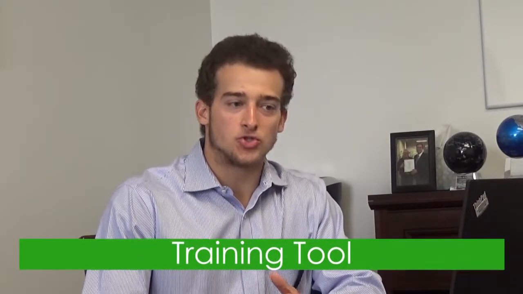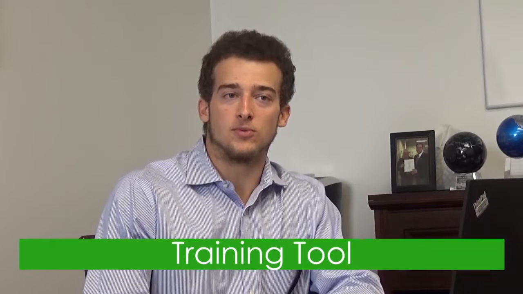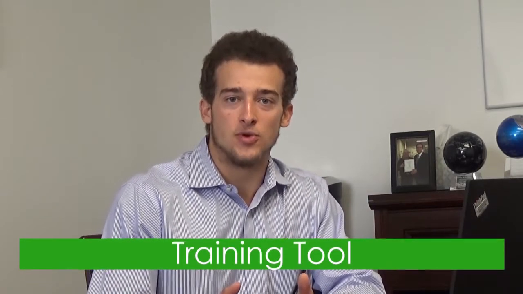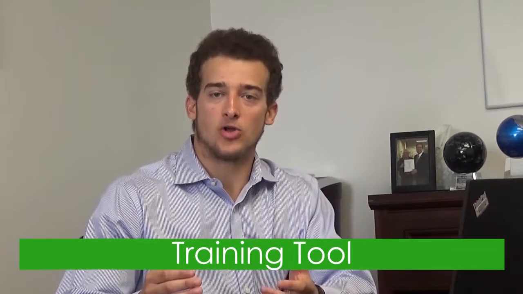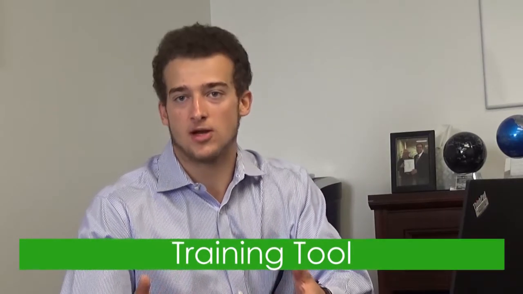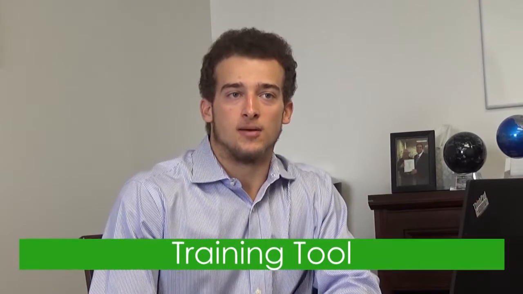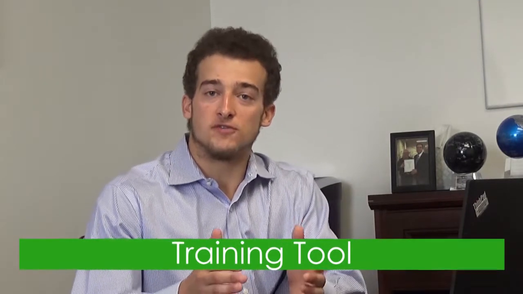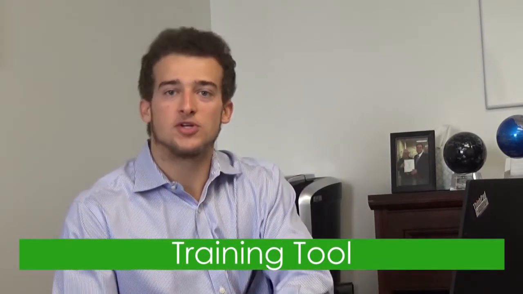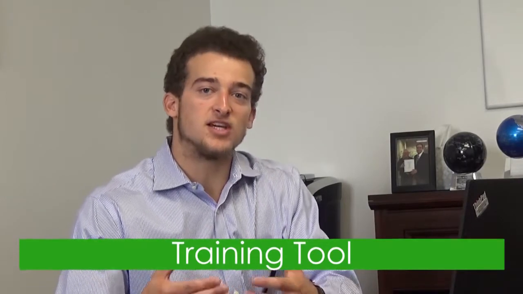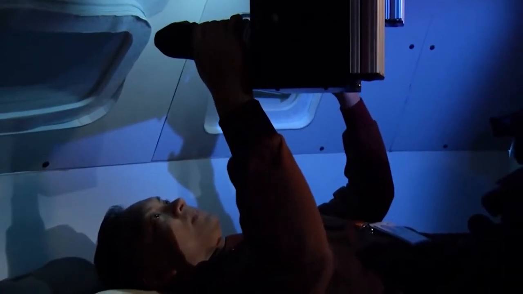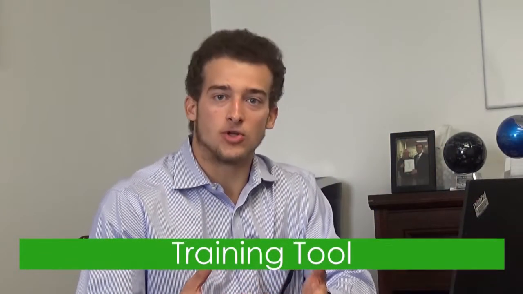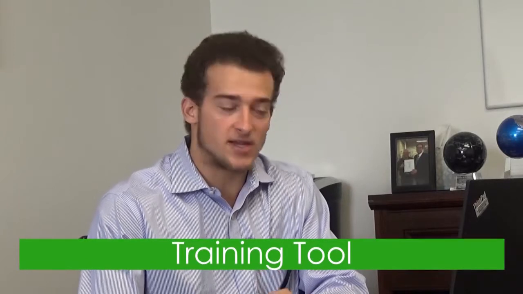The training tool would also theoretically allow us to view holograms alongside physical mock-ups. The conjunction of the holograms and the physical mock-ups could allow for more in-depth, in-context training, allowing NASA to train their astronauts more efficiently in the way they learn how to do the things they need to do on the International Space Station or wherever they're going to need to go.